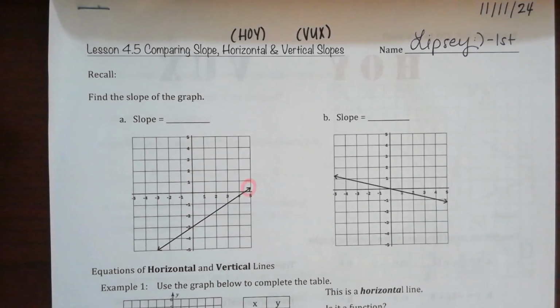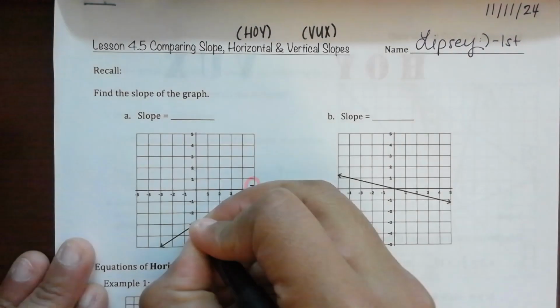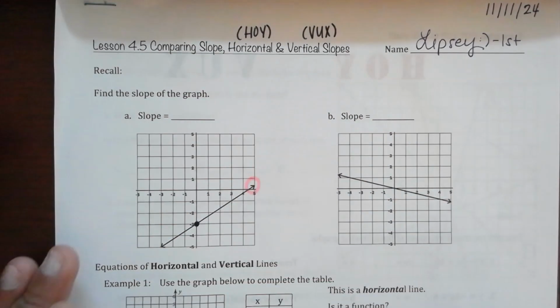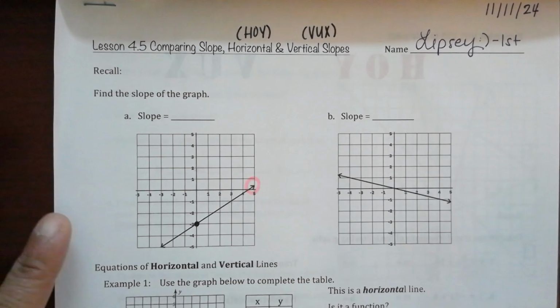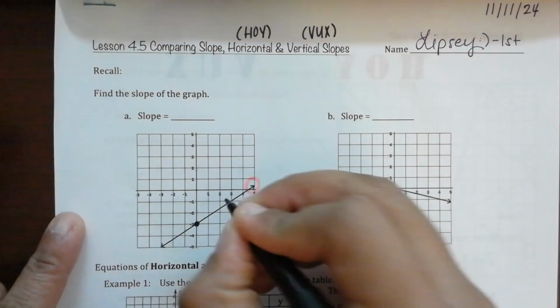The leftmost point. Can we use the y-intercept in this case? Yes, because is it a lattice point? Yes, because it falls on a crosshair. What coordinate pair is that? (0, -3). And then, can I find another lattice point that falls on a crosshair to the left of it? Yes. What coordinate do you see? (-3, -1).